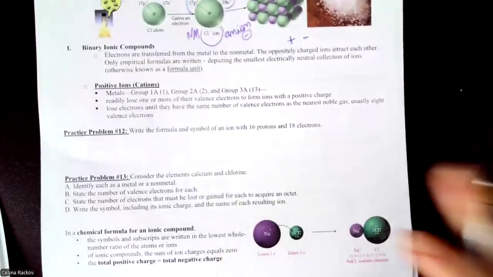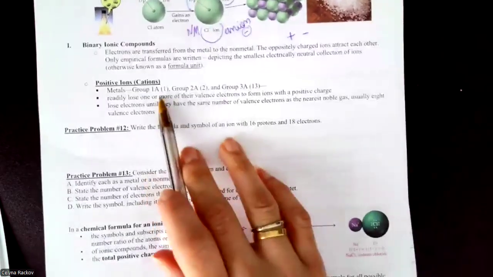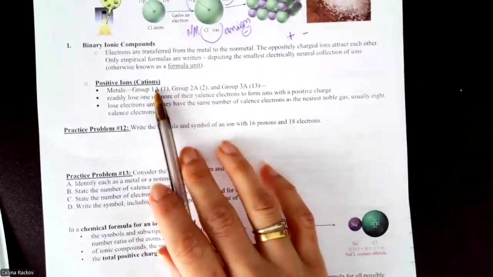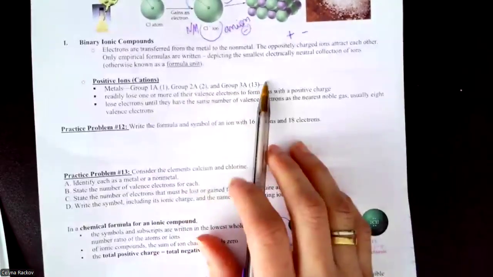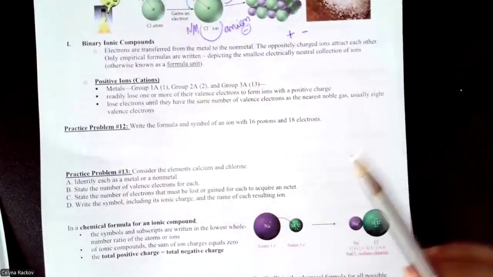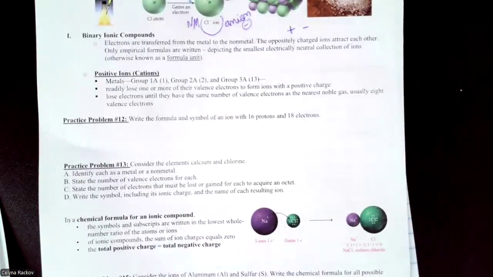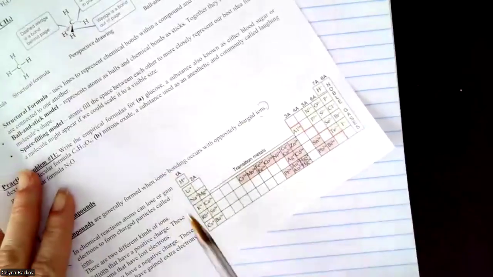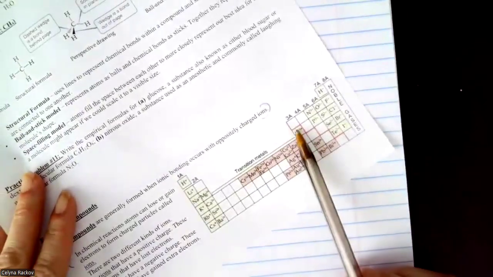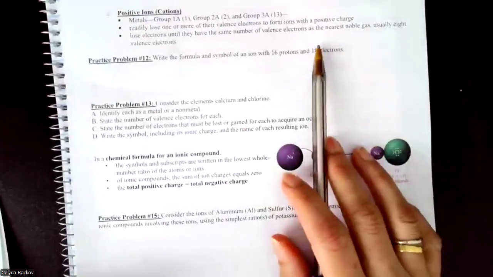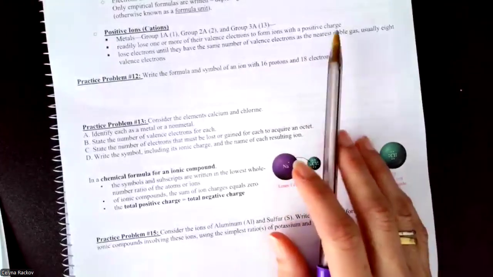The positive cations are the metals in group 1A, 2A, 3A. They're metals, they'll become positive, like here, because they lose electrons.